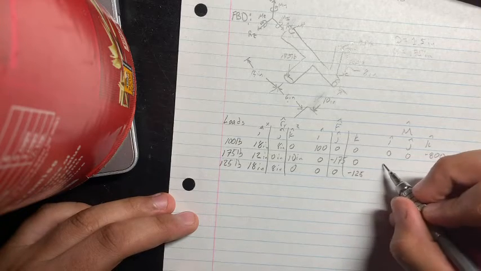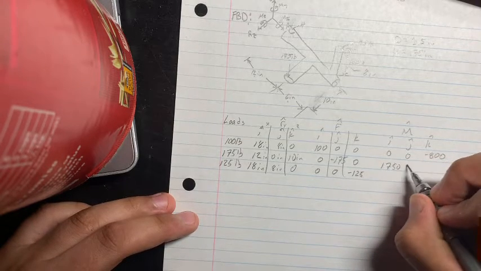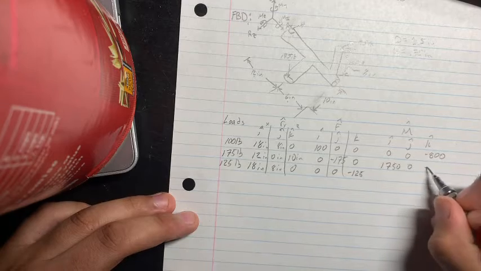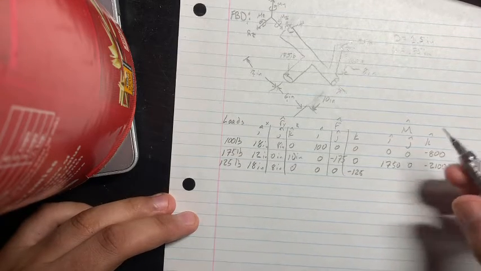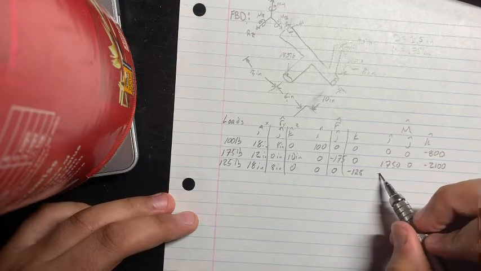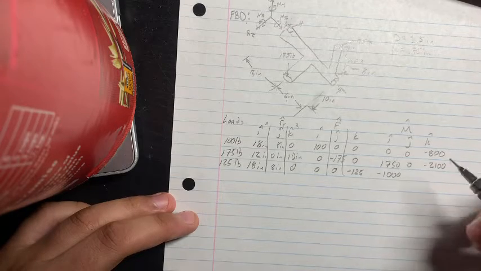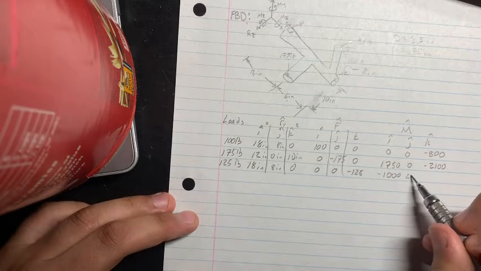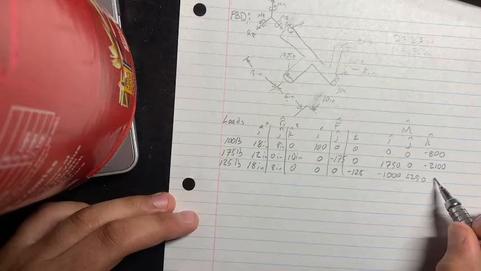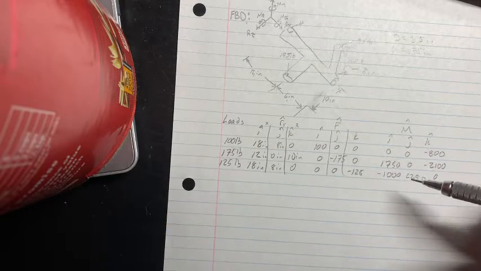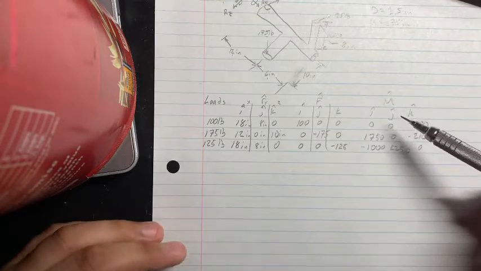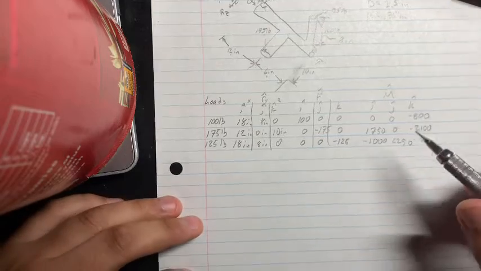This one here would be 1750, 0, 0, 0. And then if you move down here, you get negative 1000, 2250, and 0. So now, with your given forces and given moments, you'll be able to add all these together.